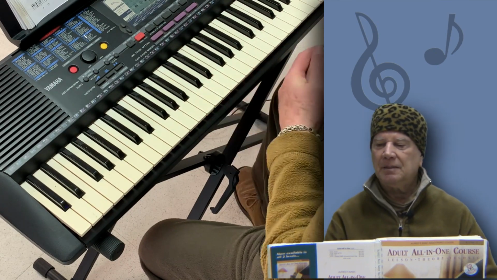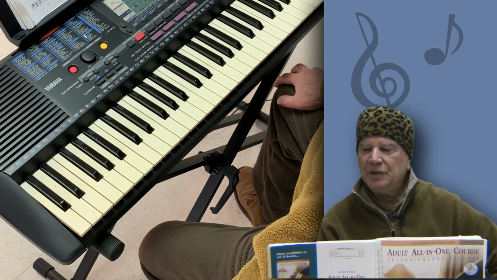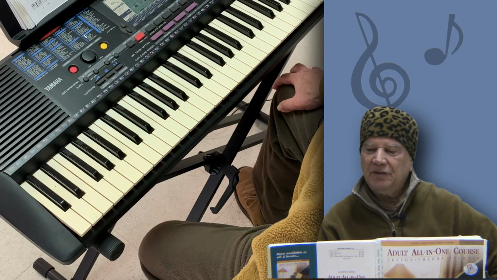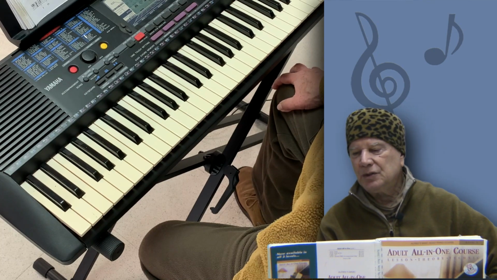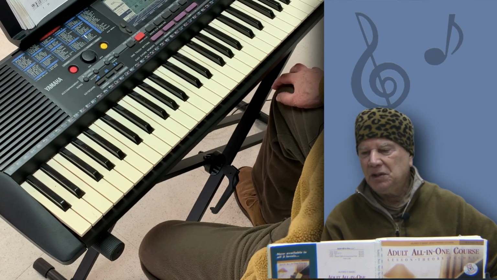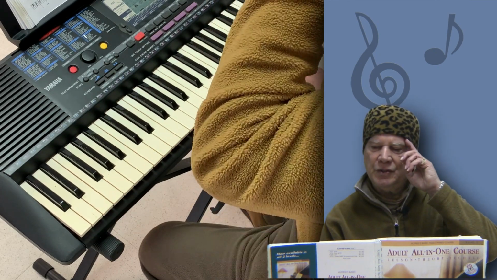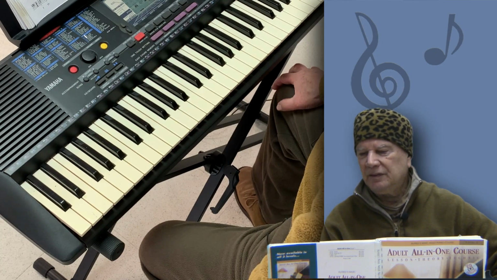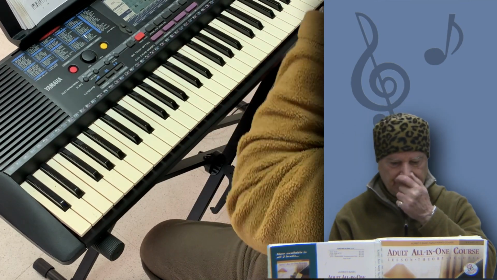So, okay, let's go back. So C, 4 measures with the 1 chord, which is a C chord, 2 measures of the 4 chord, which is the F chord, 2 measures of the 1 chord, which is the C chord, 1 measure of the 5/7, which is the G7, 1 measure of the 4 chord, which is the F chord, and 2 measures of the 1 chord, which is the C chord.